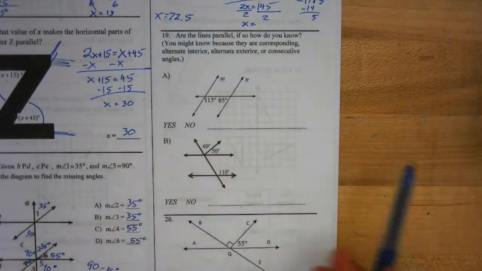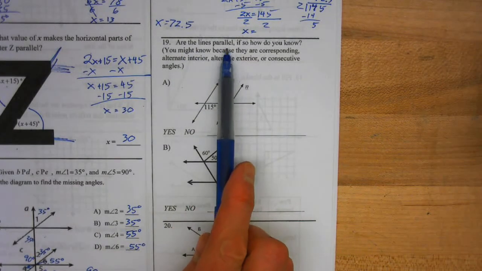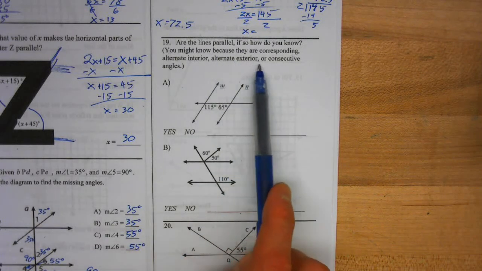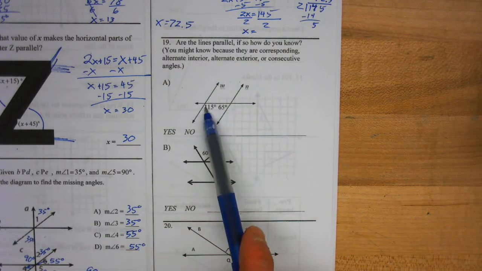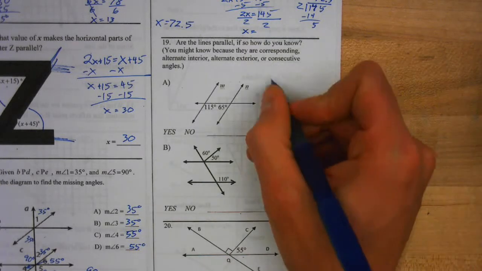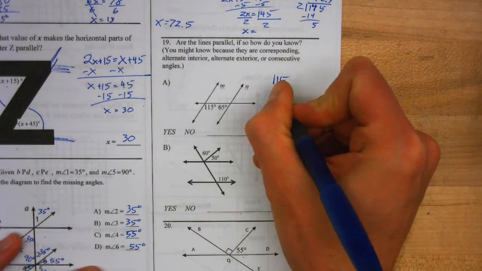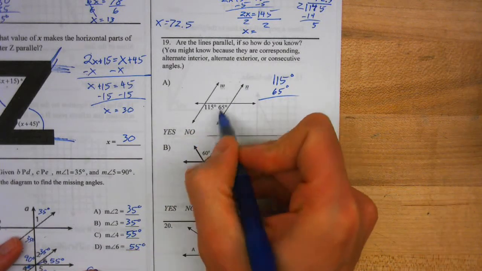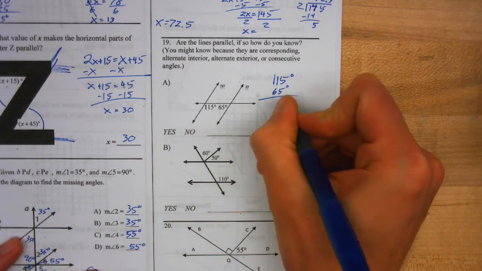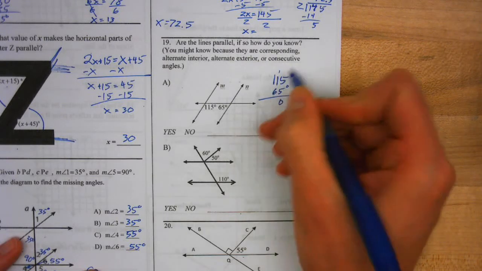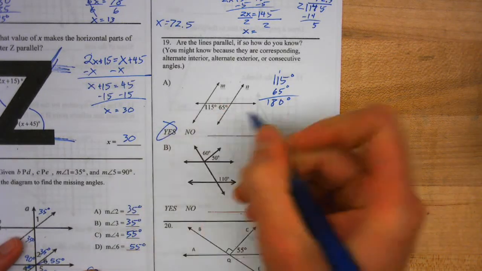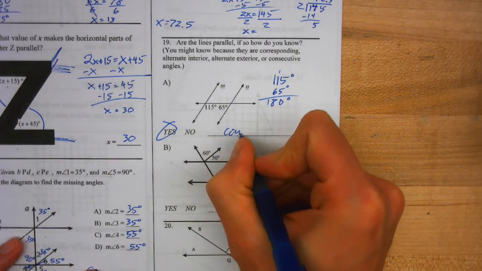All right, up next. Are the lines parallel? If so, how do you know? You might know because they are corresponding, alternate interior, alternate exterior, or consecutive angles. Okay, so this is saying 115 and 65. These are consecutive angles, okay? So we can add them up, and if they equal 180 degrees, then the two lines are parallel. So 115 plus 65 is 180. They add up to 180 degrees. The answer is yes, because they are consecutive angles.